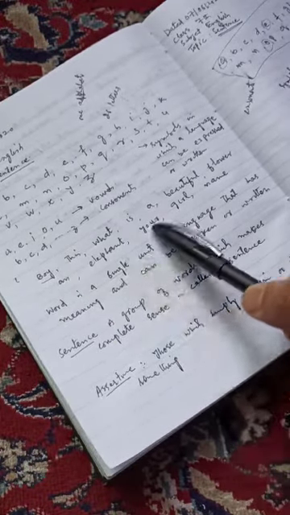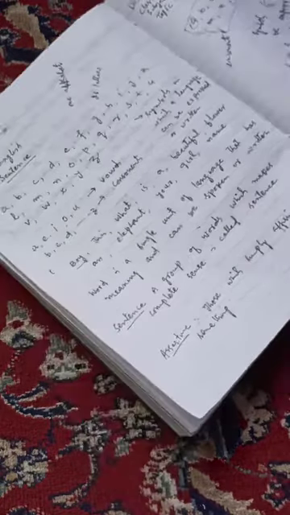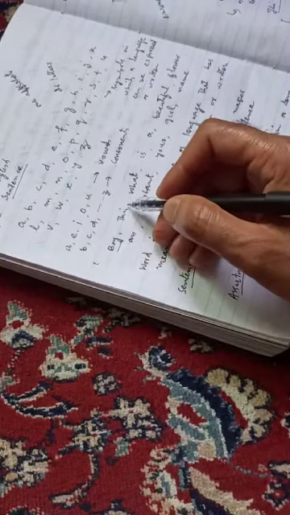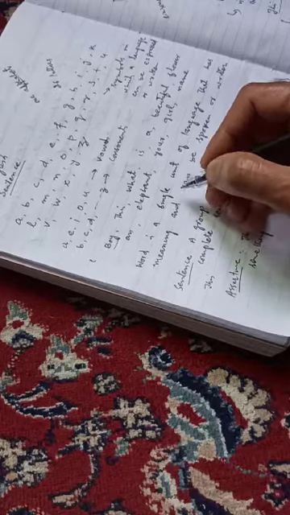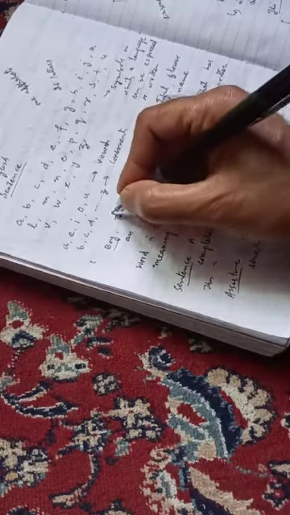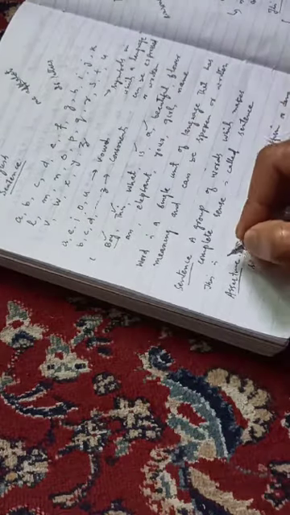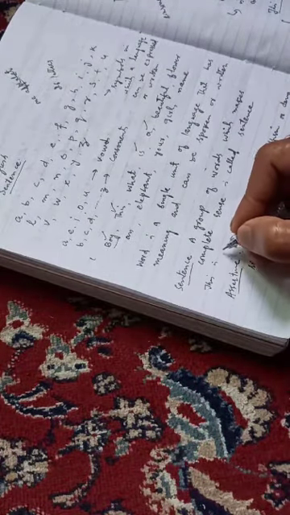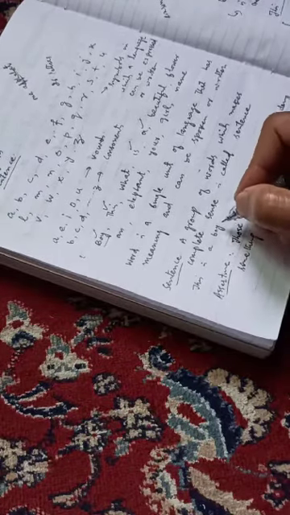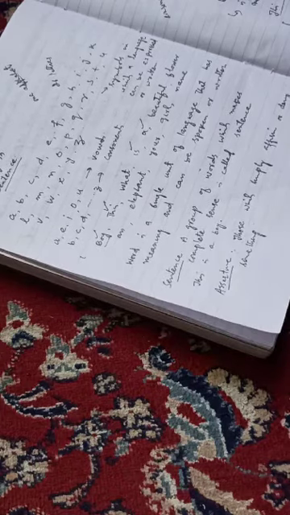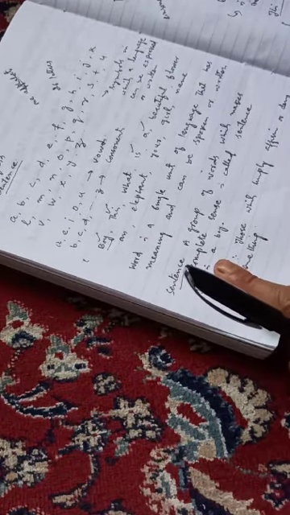Now these words combine to form sentences. For example, this is a boy. These 4 words combined form a sentence. This is a sentence. So what is a sentence?